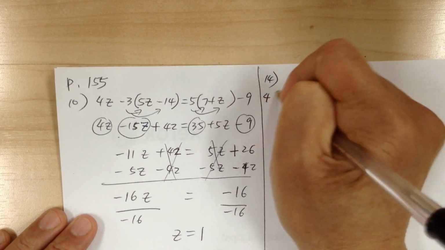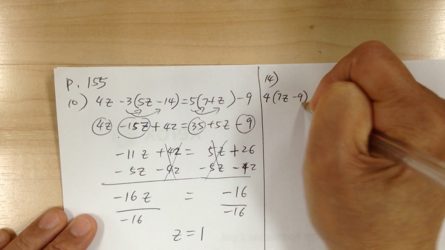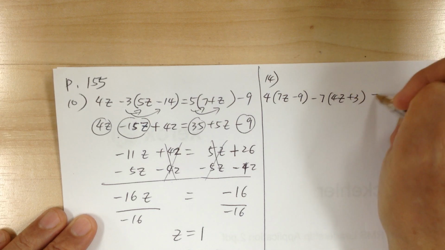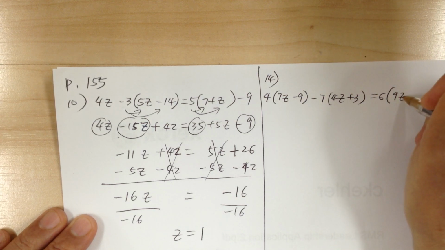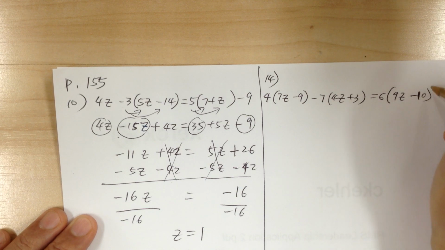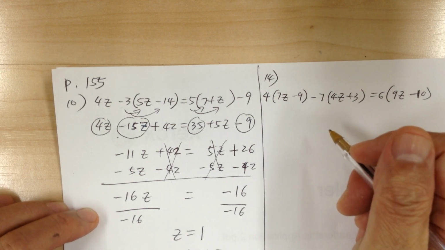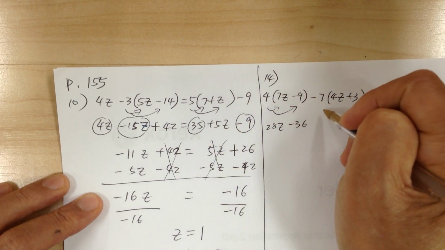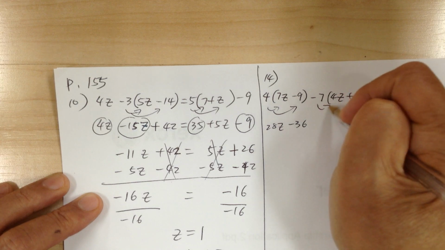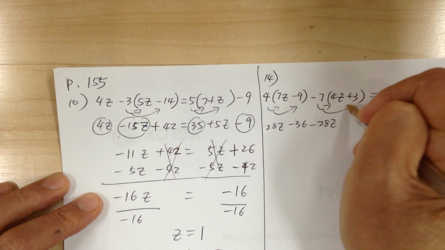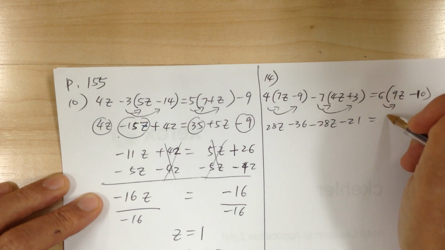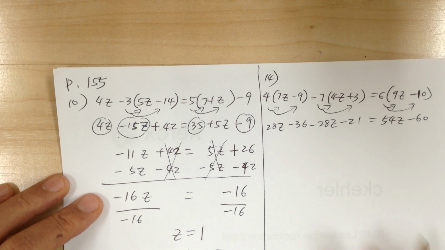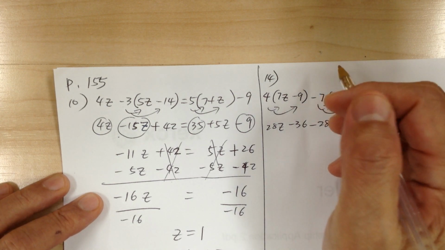You have 4 times 7z minus 9 minus 7 times 4z plus 3 equal to 6 times 9z minus 10. Again, first multiply everything out, so it'll be 28z minus 36. I kind of like to use the arrow, it helps me to keep track. Minus 28z minus 21 equal to 54z minus 60. So again, you've got a lot of stuff, so let's combine the like terms first.